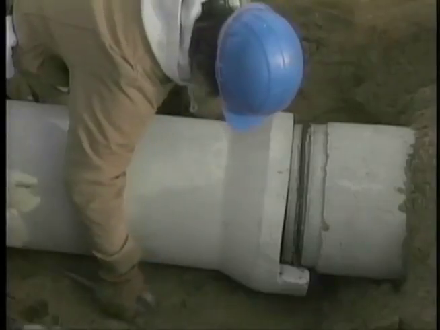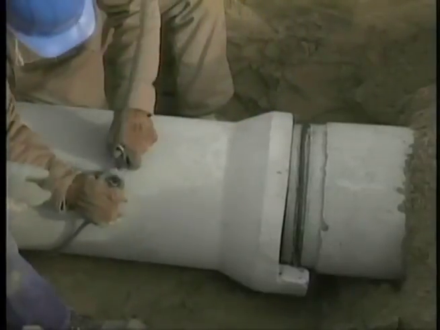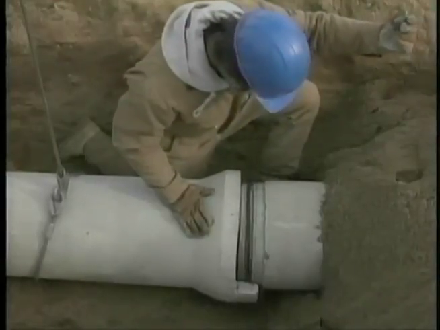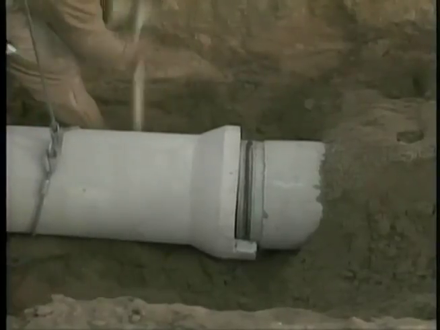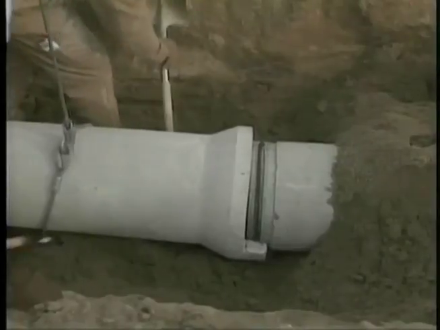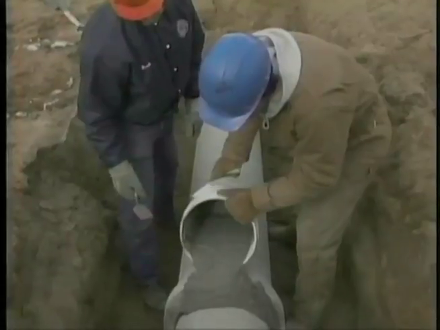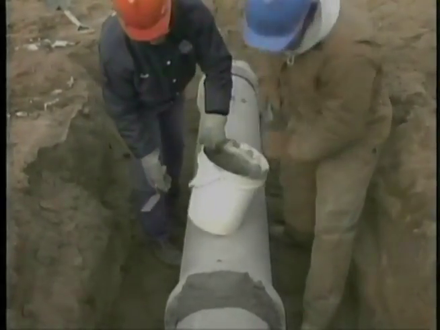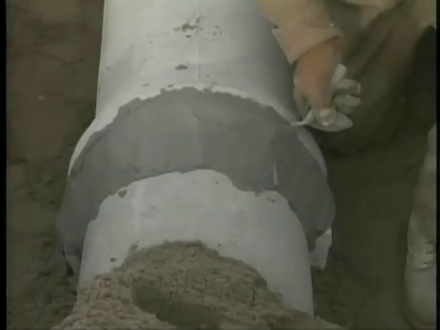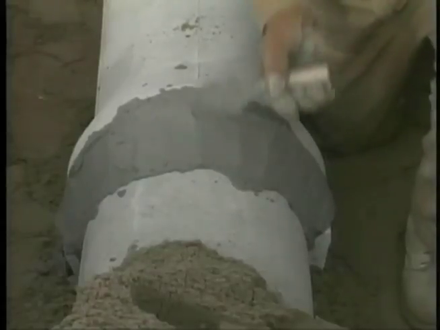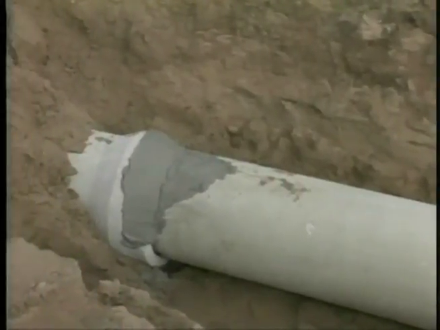Periodically check the bell for dirt and debris. After rotation is complete, move choker up by the bell and raise the repair pipe tight to the existing spigot. Tamp and compact dirt under the pipe to hold bell end tight to the spigot. Remove choker, use mortar to patch cut sections of pipe, and finish repair. Allow the concrete to harden thoroughly before backfilling. This maintains alignment and prevents leakage.